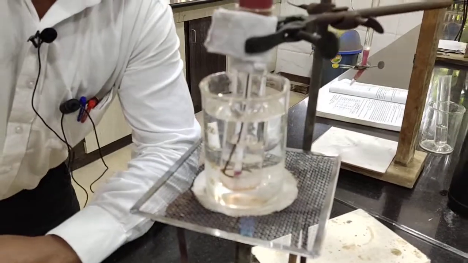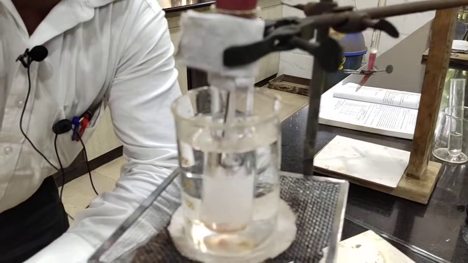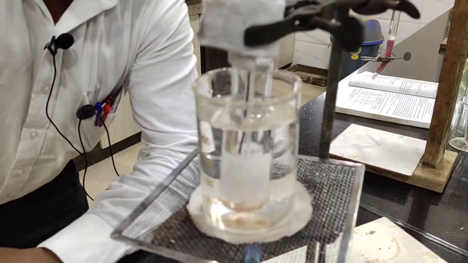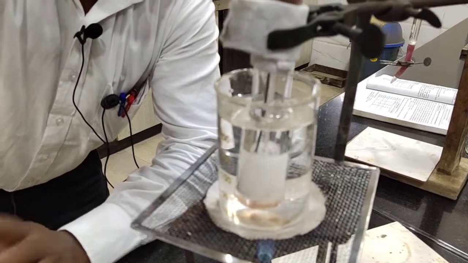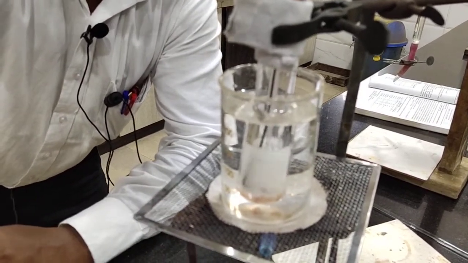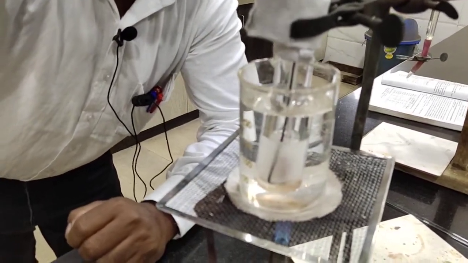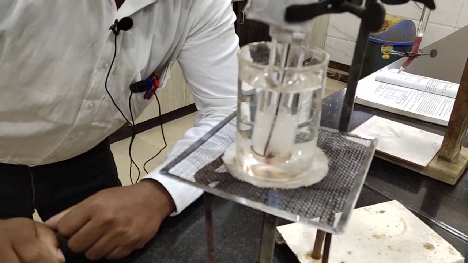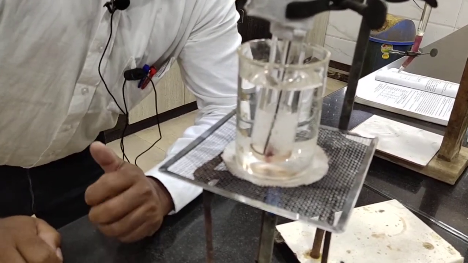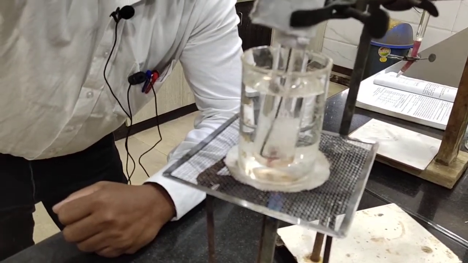Okay, so while heating, we have to continuously stir the mixture. Why are we going to stir the mixture? Because we want a homogeneous temperature in all portions of the system. So we are going to heat it and stir it. While stirring also, we focus on the temperature, because we have to measure the temperature at which both liquids mix in each other and it will become a clear solution.